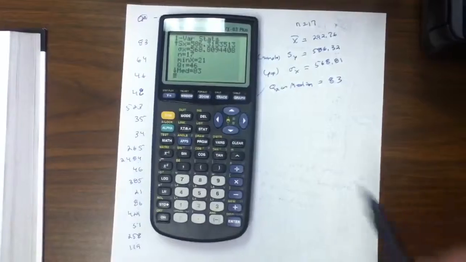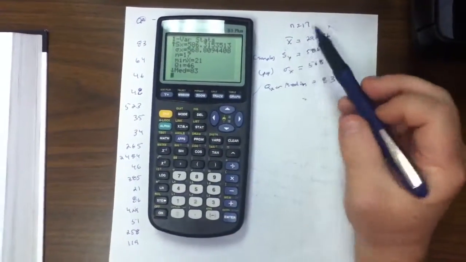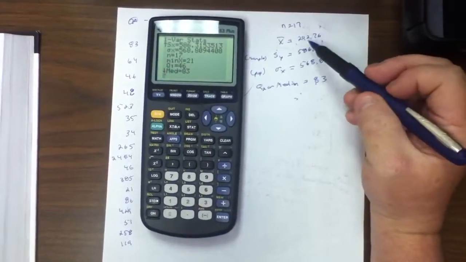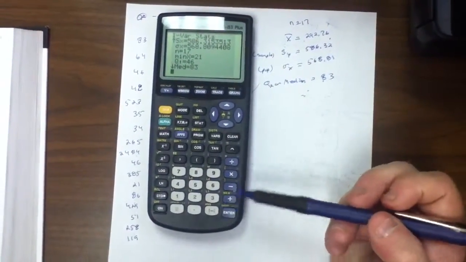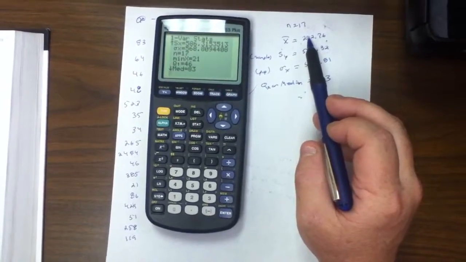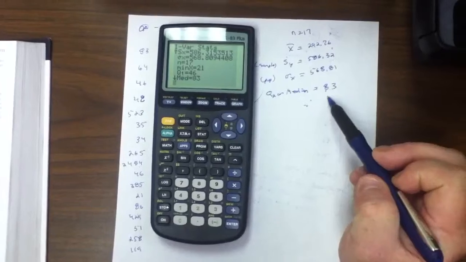Now notice the difference here, X bar and the median. Because X bar is the average and median is the middle score, there's a wide difference between the two because of the wide range of numbers. The average gives you a more actual average of all the data points, where the median score 83 is much smaller.